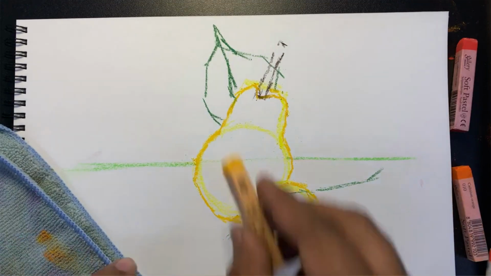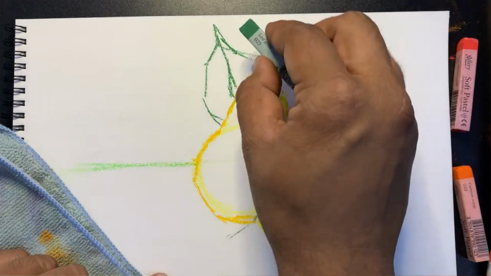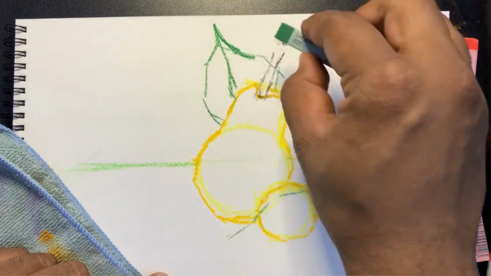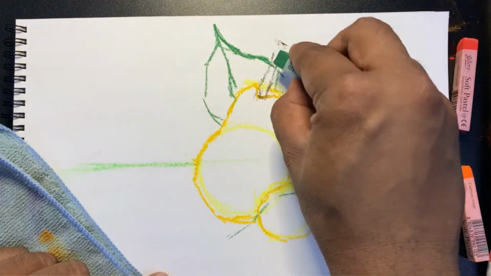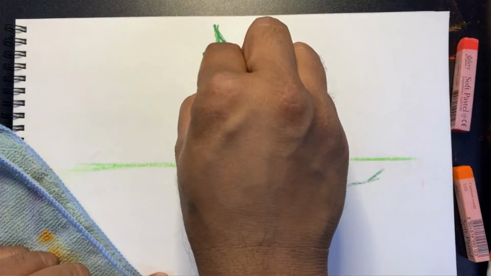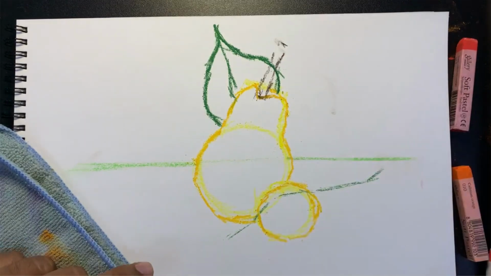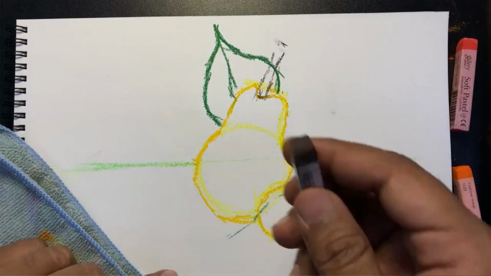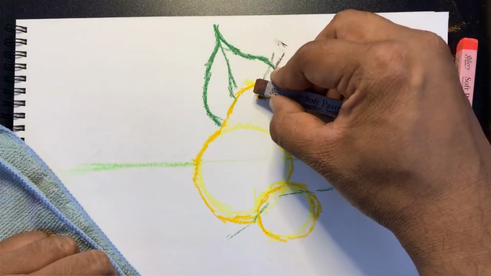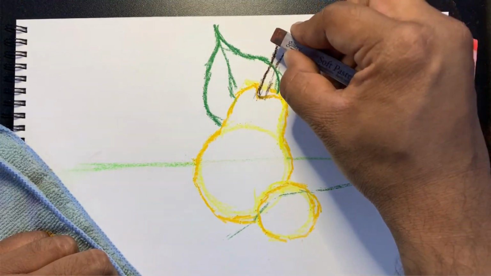Now when it comes to these leaves, I'm going to take dark green, and I'm going to create this curve. You can see the curve. And for the connecting part, I can simply go with this brown, this way.